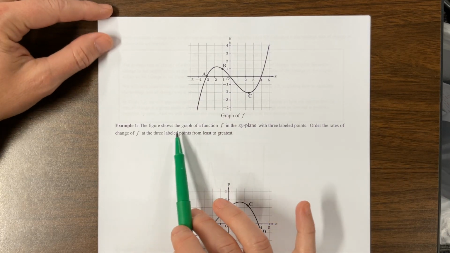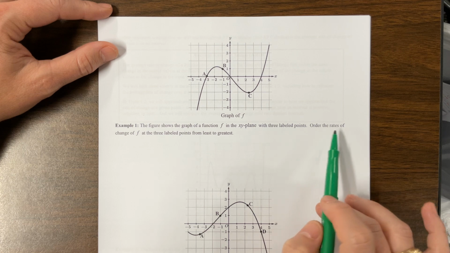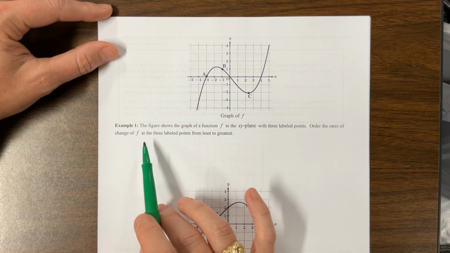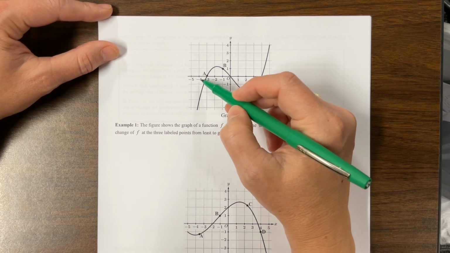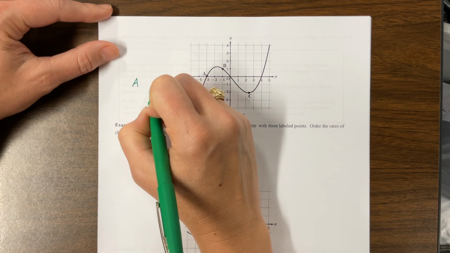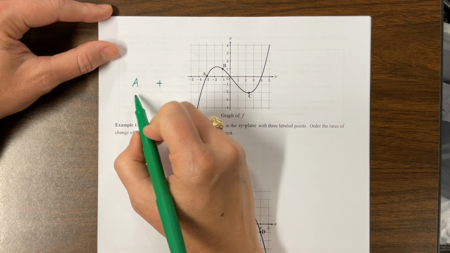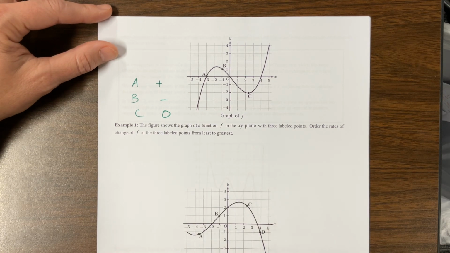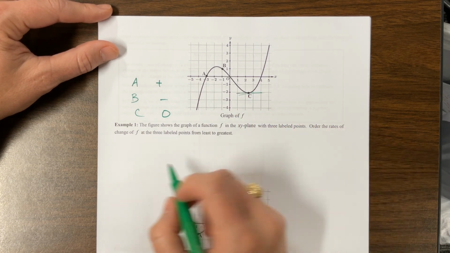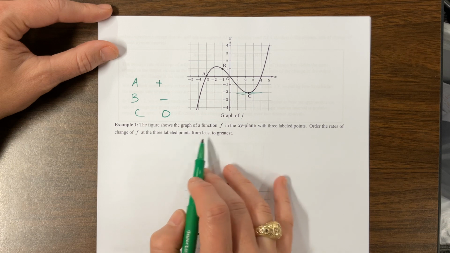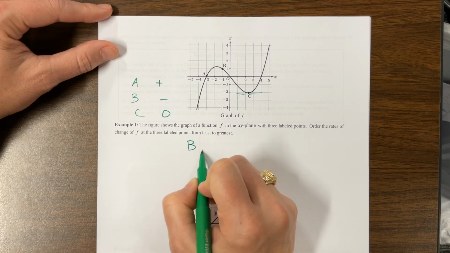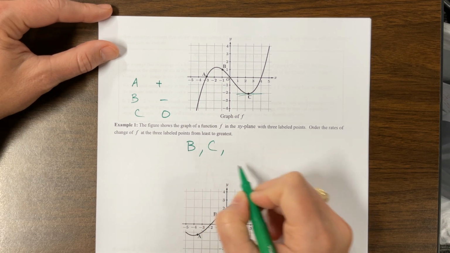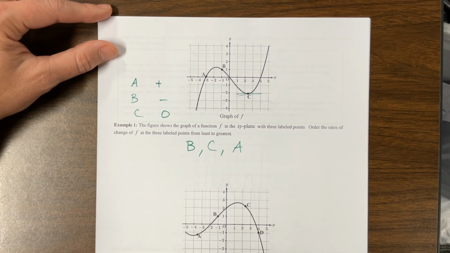Okay, the figure shows the graph of the function in the xy plane with 3 labeled points. Order the rates of change. So A's rate of change is positive, B's rate of change is negative, and C's rate of change is 0, because this is right here. What did they ask us to do? To go from the least: the negative would be the least, the 0 would be next, and then the positive would be the most.